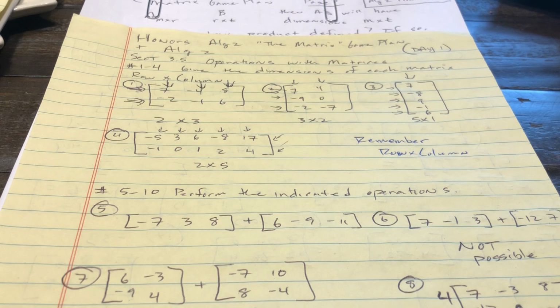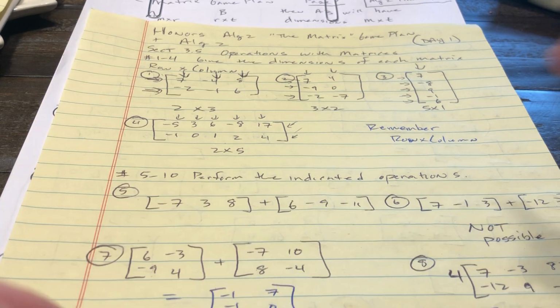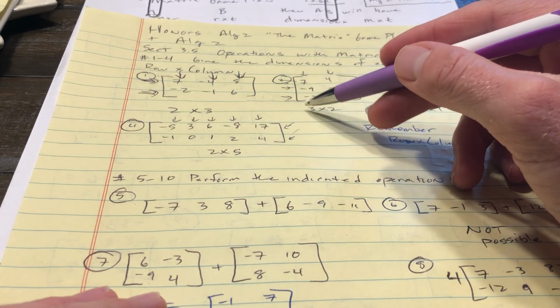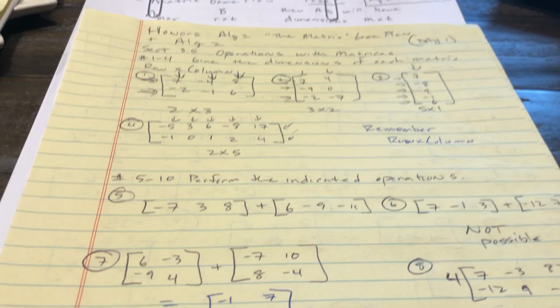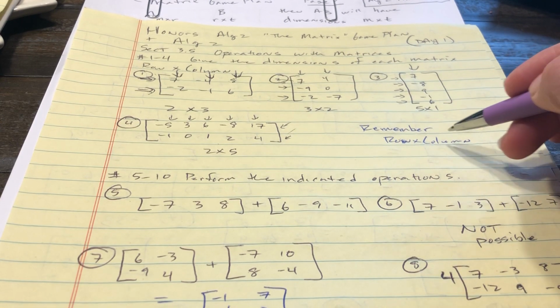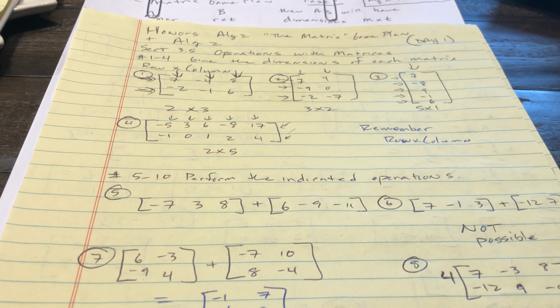Now, everybody, what is 2 times 5? 2 times 5 is 10. You have 10 numbers in there. 2 times 3 is 6. There's 6 numbers in there. 3 times 2 is 6. There's 6 numbers in there. 5 times 1 is 5. There's 5 numbers in there. Remember, row by column. All right, perform the indicated operations if you can.